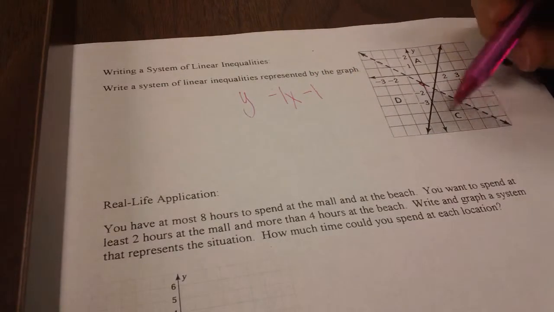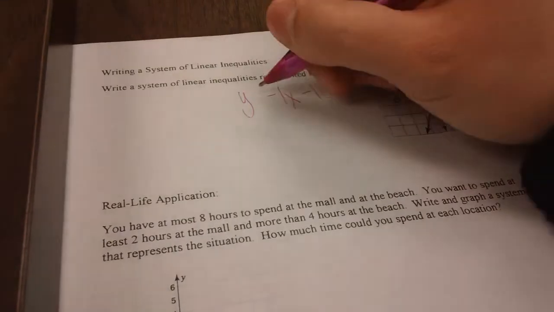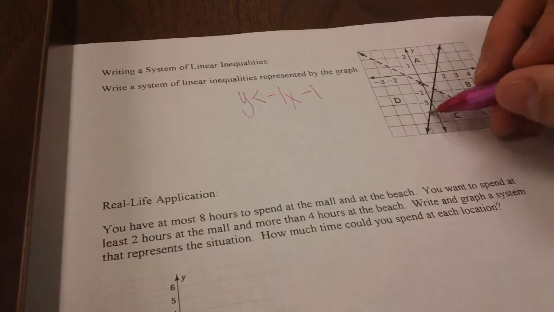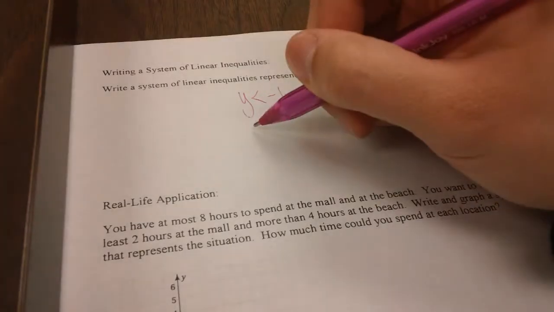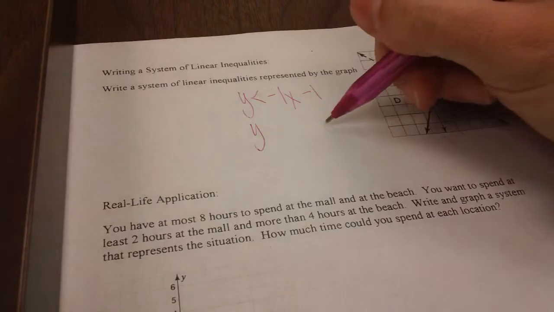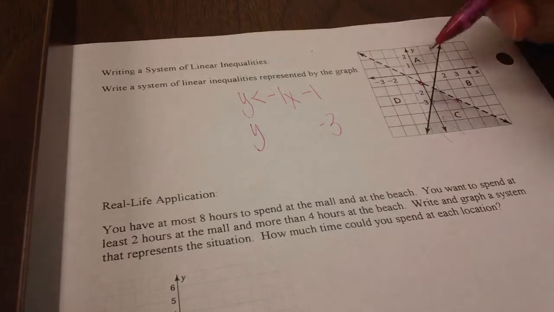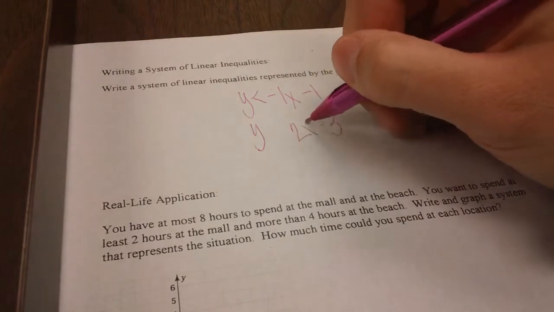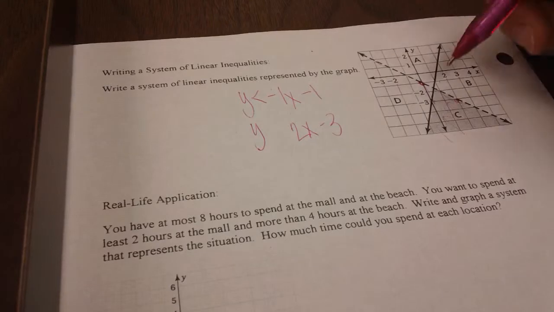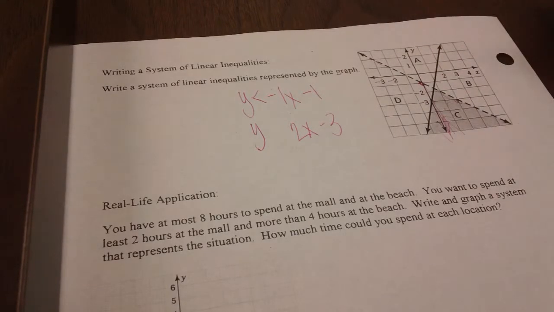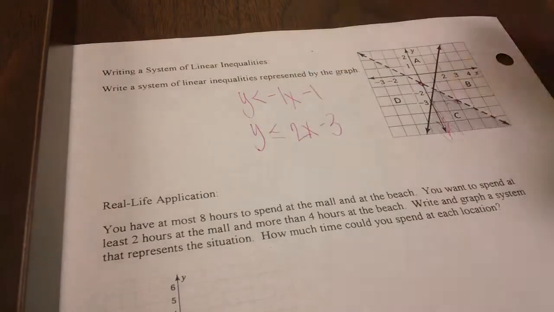And since it's shaded below the line here, it's going to be less than. This line is going to be less than or equal to or greater than or equal to because it's solid. It's crossing at negative 3, and it's up 2 over 1, so 2x. And this one is also shaded below the line, so it's less than or equal to.